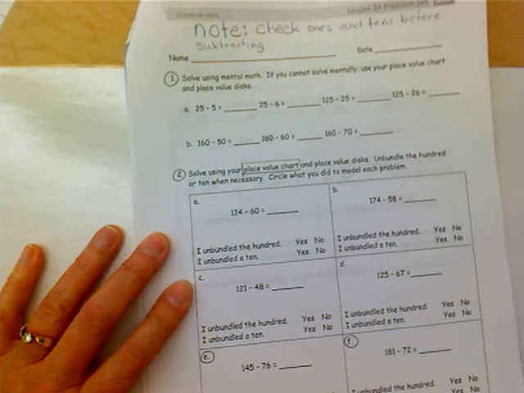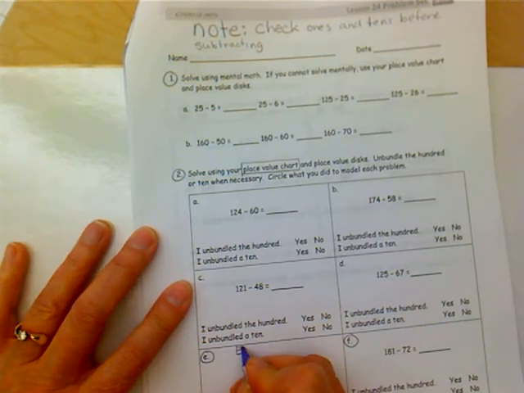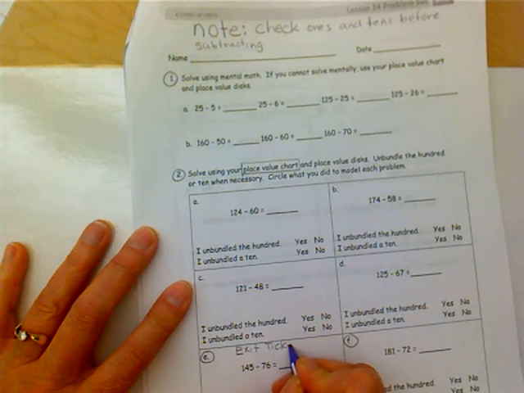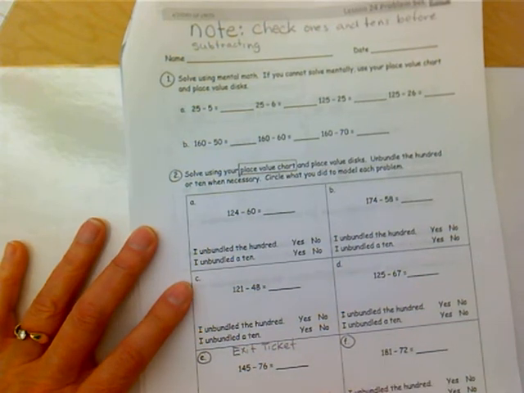Of course, sending your exit ticket to your teacher. When you get finished with that, the exit ticket is going to your teacher.